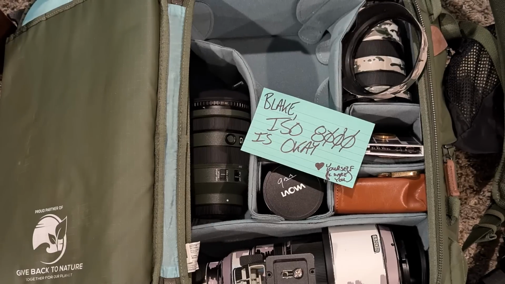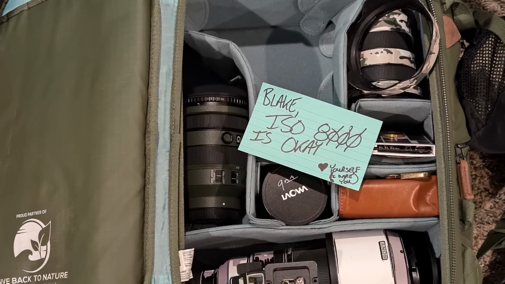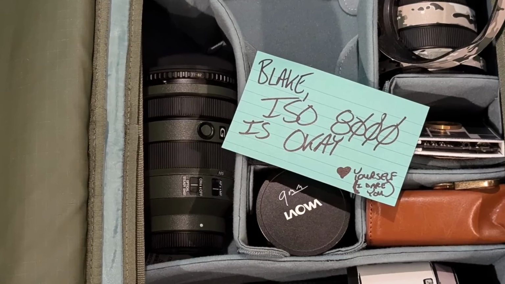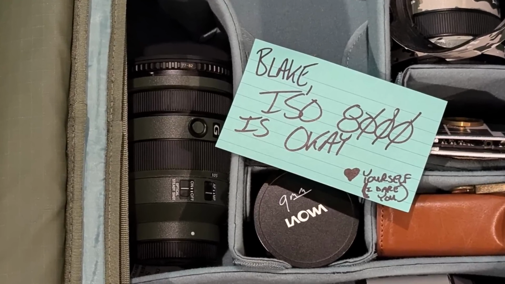I've learned that I'm actually comfortable now with ISO 8000. Maybe I should put a sticky note in my bag that says get comfortable with ISO 8000, because that will help me in many categories of my photography, from landscape photography to interior architecture, where I shoot a lot handheld, and even some of my Milky Way photography.